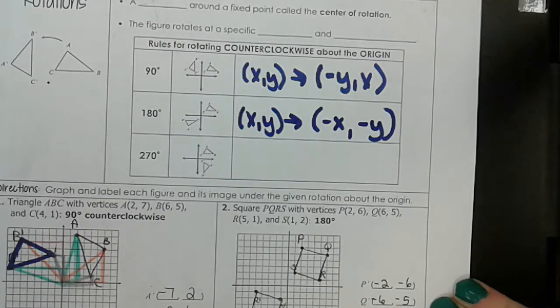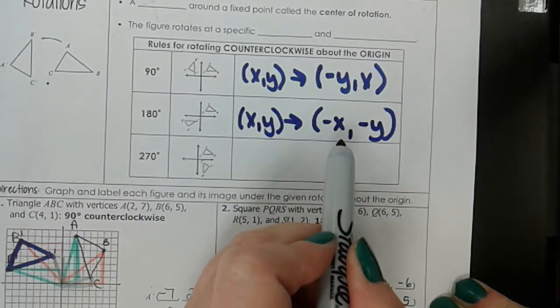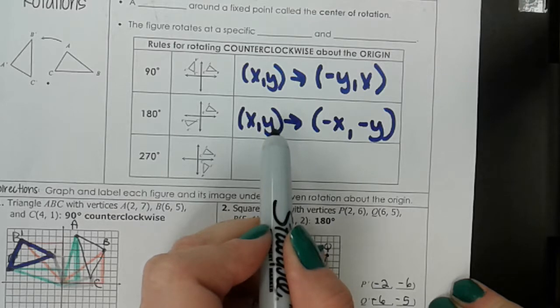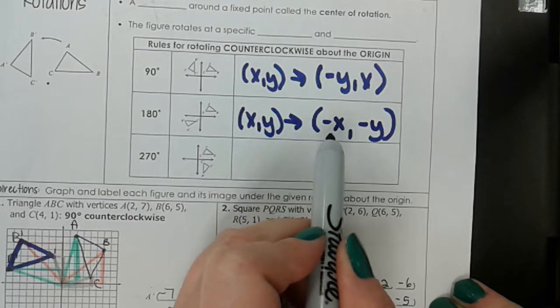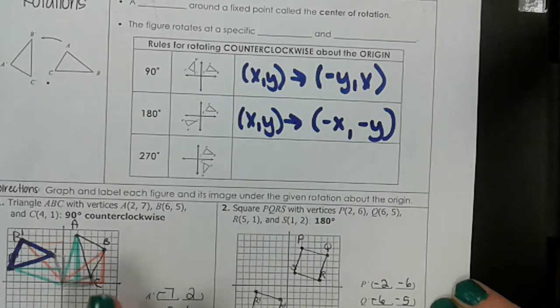Now what happens if your original x, what if this was negative? Well, negative x means the opposite of x, right? So if you had (-3, -4) here, then your new coordinate would be (3, 4). Because that's the opposite of what we had.